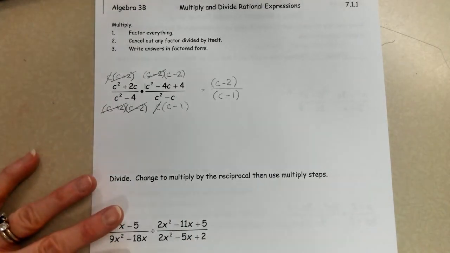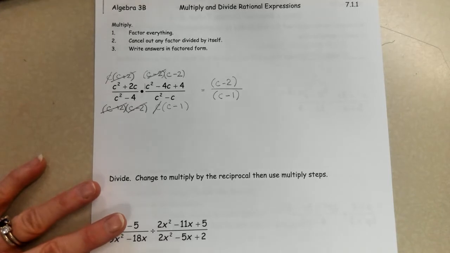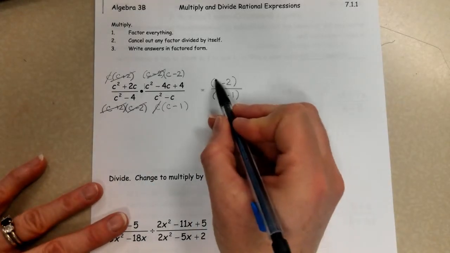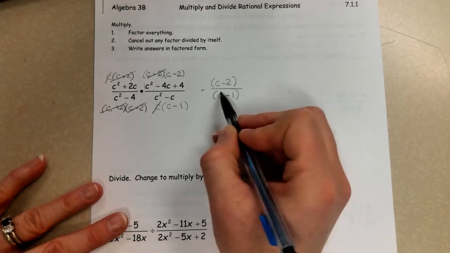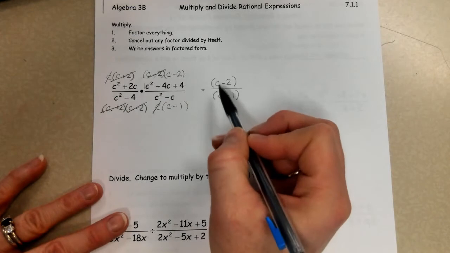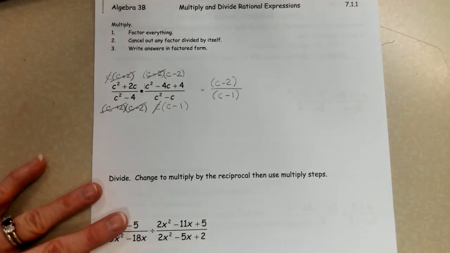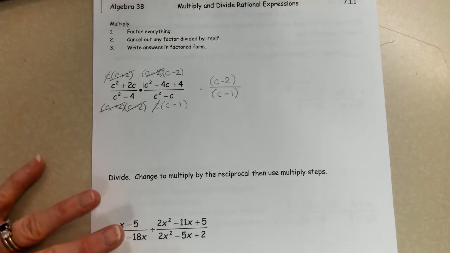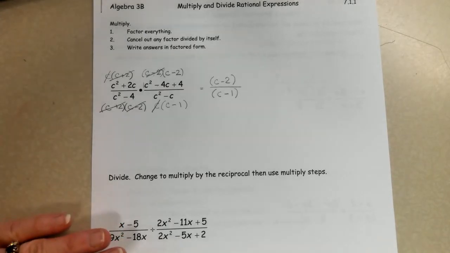And we don't have to do any multiplying, we just leave it like that. Remember, you cannot cancel out any further. You have to keep the entire factor or cancel out the entire factor. You can't get in here and start messing with the middles of the factors. So c minus 2 divided by c minus 1 is the end of the row.